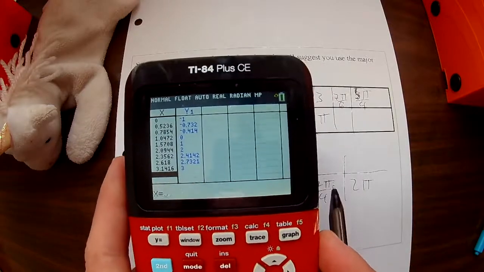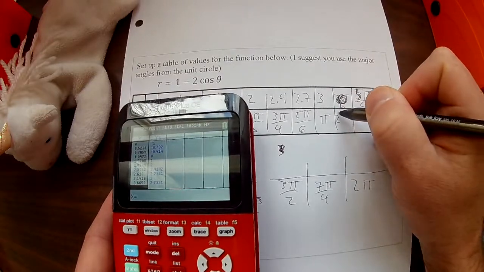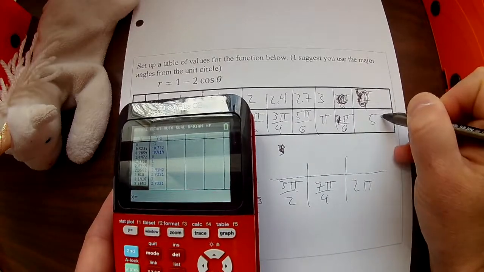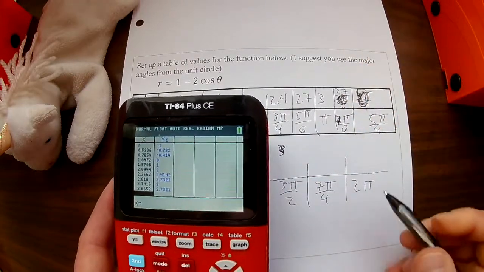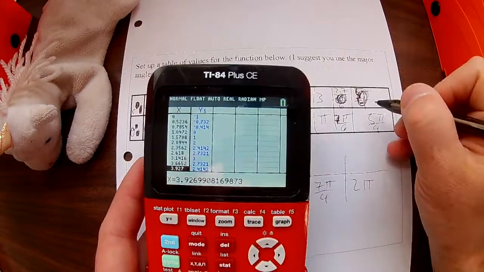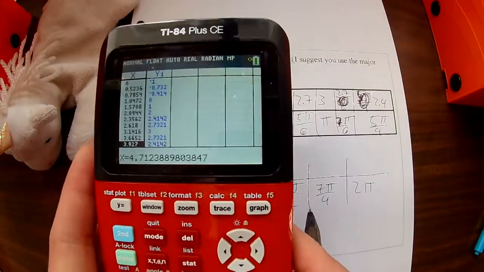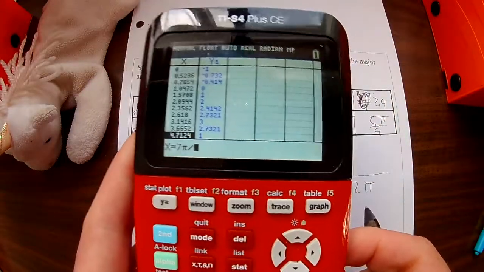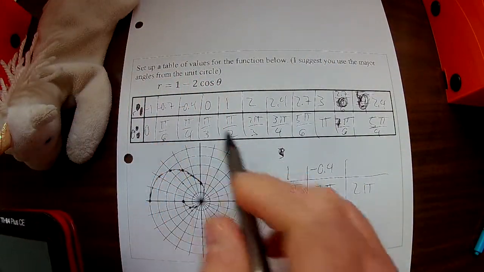7 pi over 6, 2.7. Oh man, did I put those in the wrong place? I keep doing that. 7 pi over 6 down here, and 5 pi over 4 down here. So 7 pi over 6 is that 2.7. 5 pi over 4, 2.4. 3 pi over 2, ooh, 1. 7 pi over 4, negative 0.4. There, we're getting those negatives again.